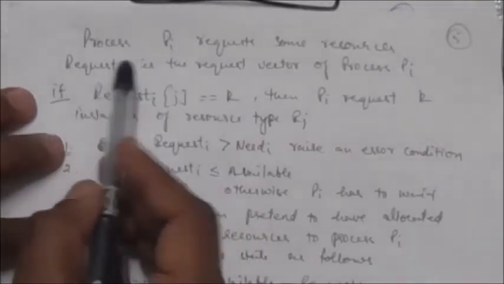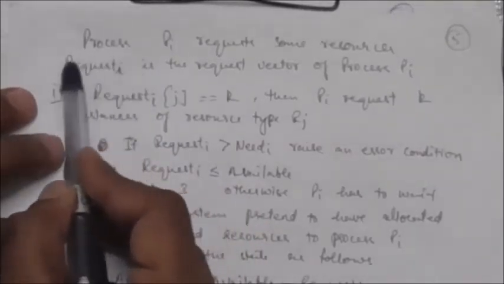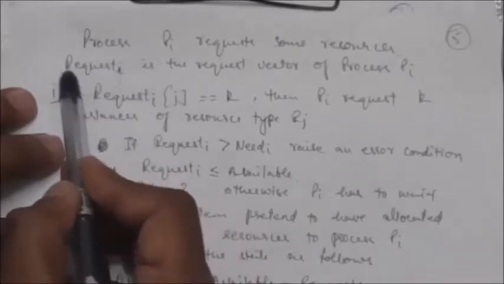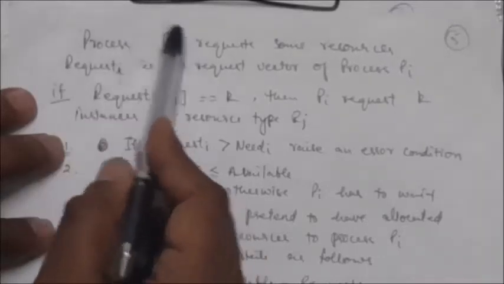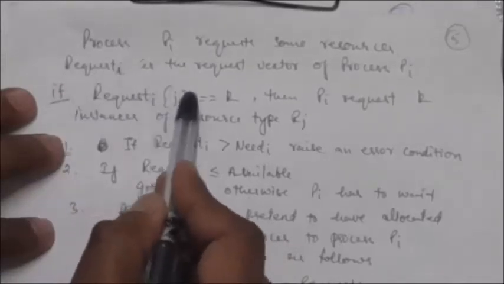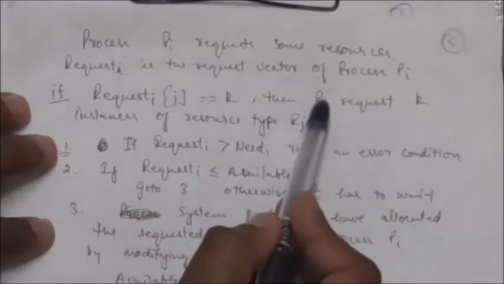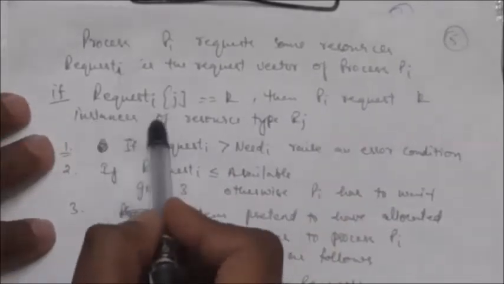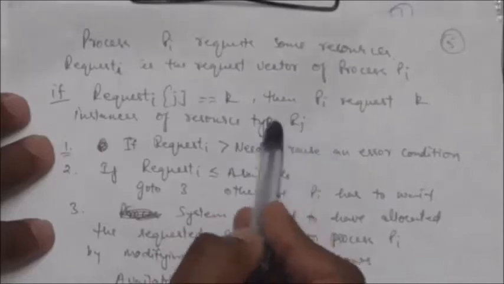If in that vector at index j the value is k, then it means that process Pi requests k instances of resource type rj.